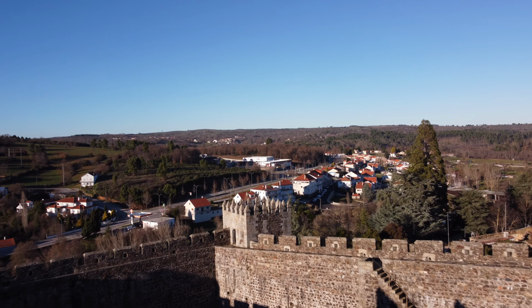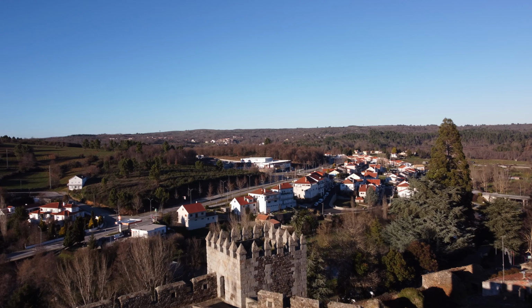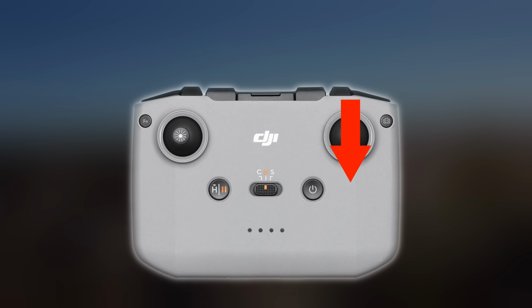And for our last shot, we are going to slowly reveal the castle. For this, we are only going to move back.